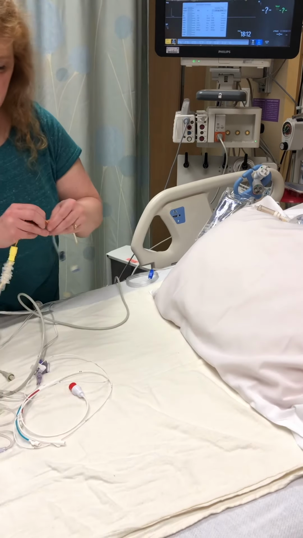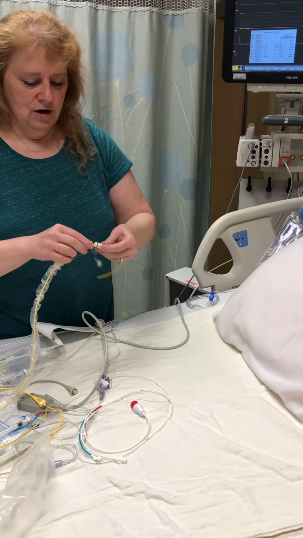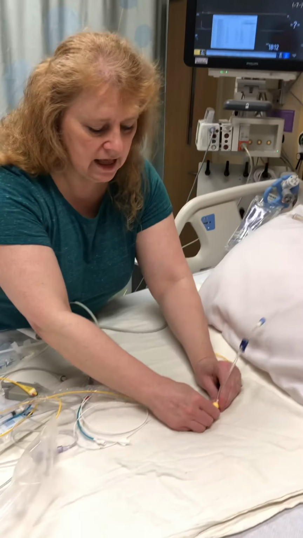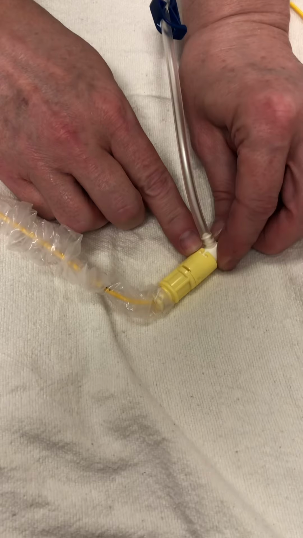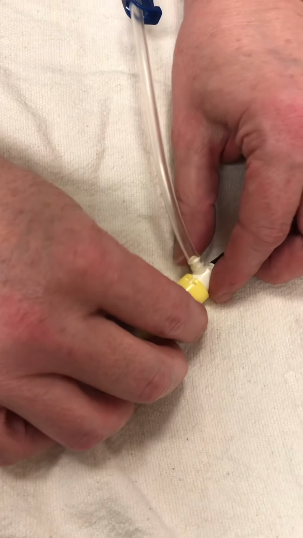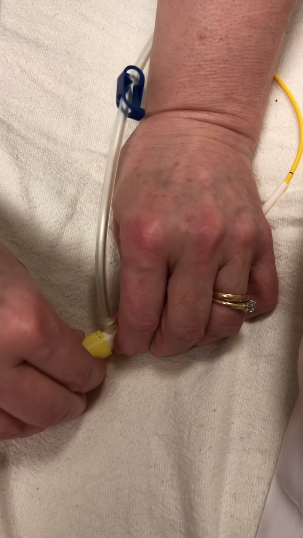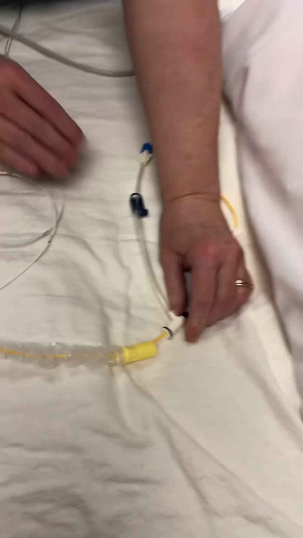Actually, you know what? Sorry, it'll have to be redone here. Okay, when the swan is in, it is locked like here. You have a little notch here. When you take the swan out, you're going to unnotch it. You're going to pull this off here like this.